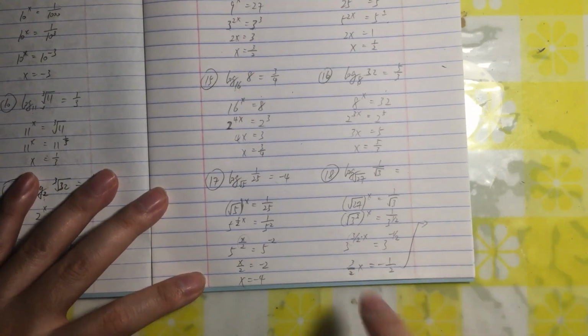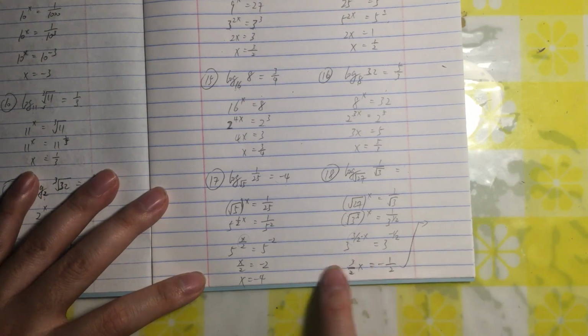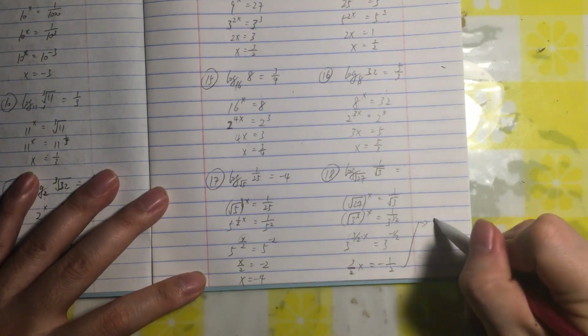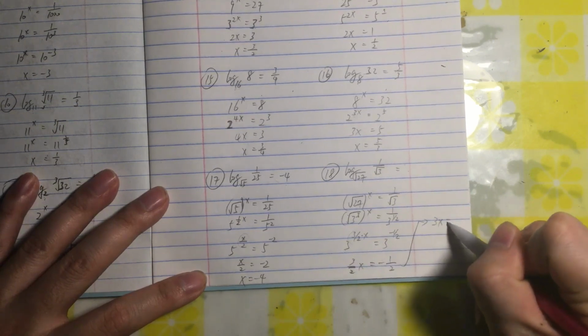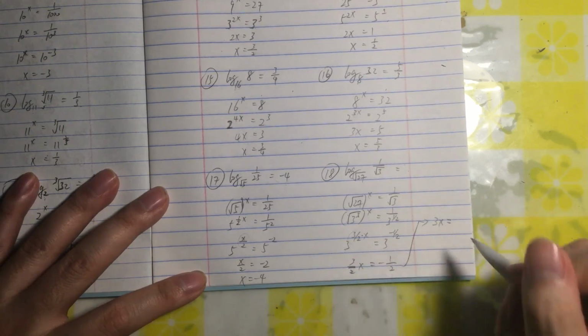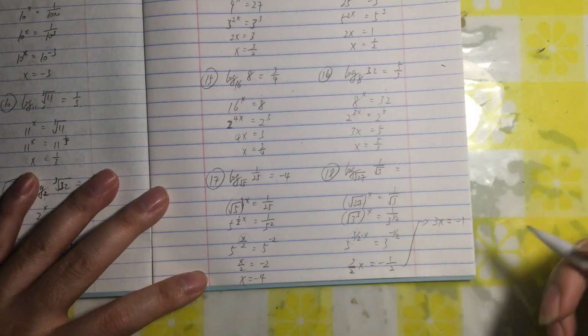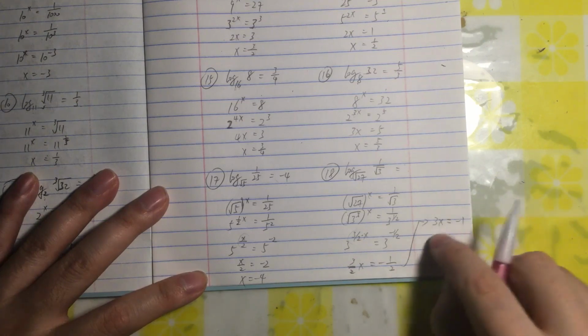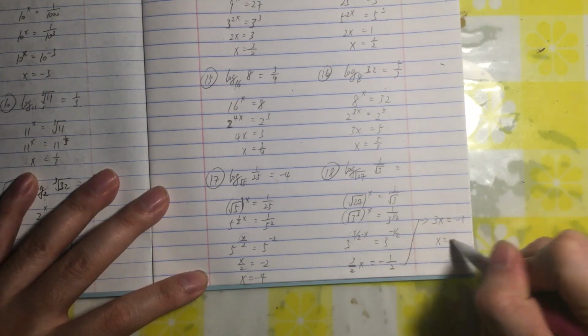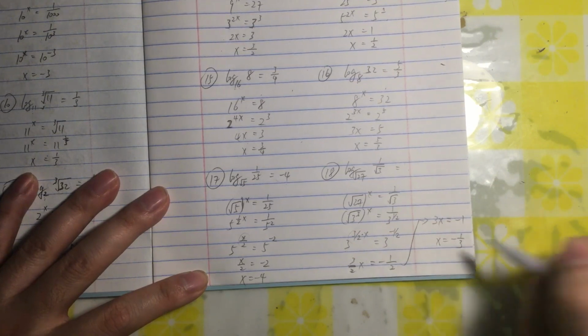Here we can see that they have common denominator 2. So I can multiply both sides by 2. If I multiply the left side by 2, I get 3x. If I multiply the right side by 2, I get negative 1. Then, in order to get x by itself, I can divide both sides by 3. x equals negative 1/3.